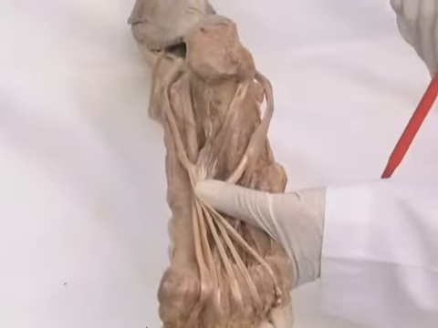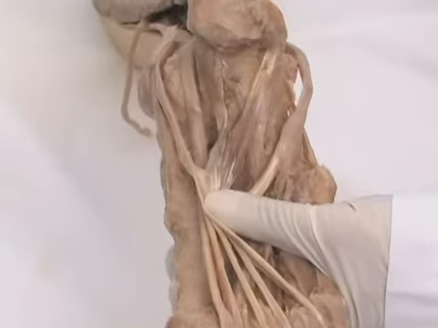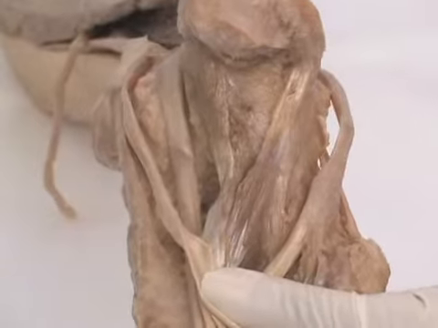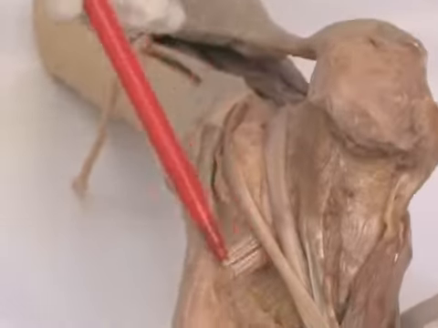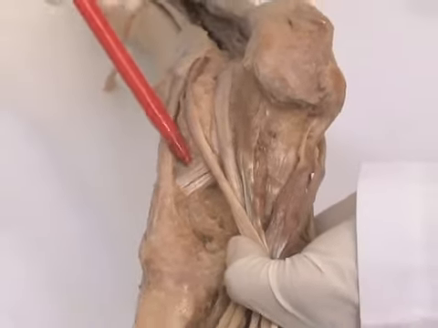The joints of the foot are stabilized by three strong ligaments. These are the long plantar ligament, the short plantar ligament, and the spring ligament. These ligaments maintain the medial and the lateral arches of the foot.